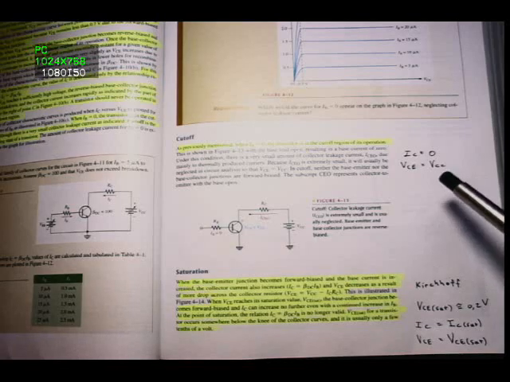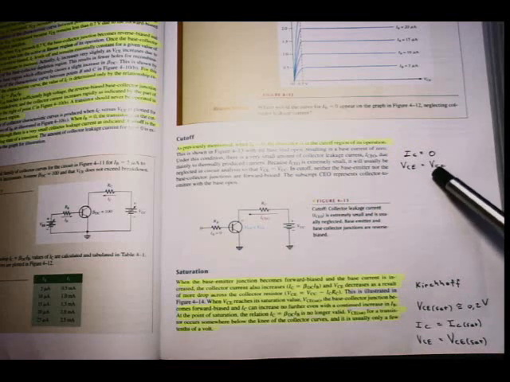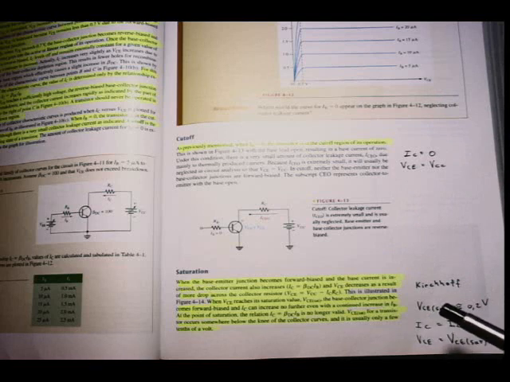So I wrote there next to it the parameters will be equal to IC is equal to 0 amps, and VCE will be equal to VCC, whatever the value may be. When it isn't cut off, it acts like an open switch. The saturation part there is when the base emitter junction becomes forward biased and the base current is increased, the collector current also increases. We know the formula, IC is equal to beta DC times IB, and VCE decreases as a result of more drop across the collector resistor. VCE is equal to VCC minus ICRC, as we've seen in the previous section.